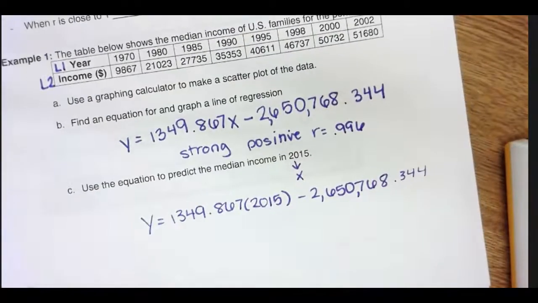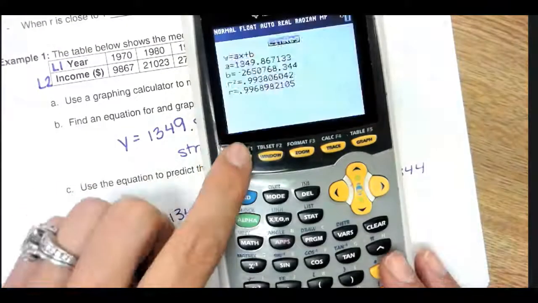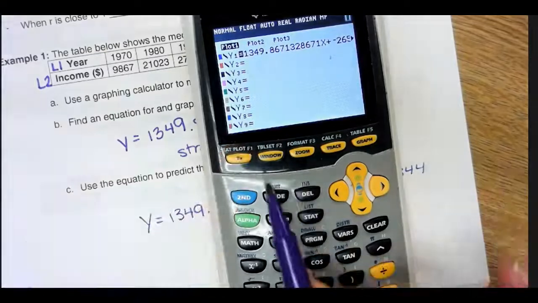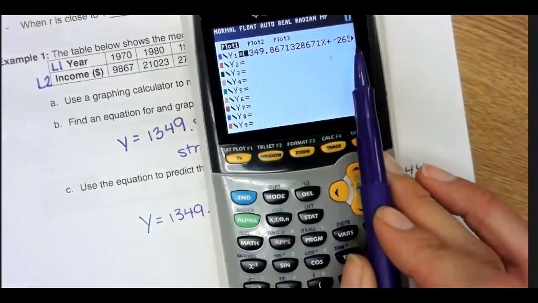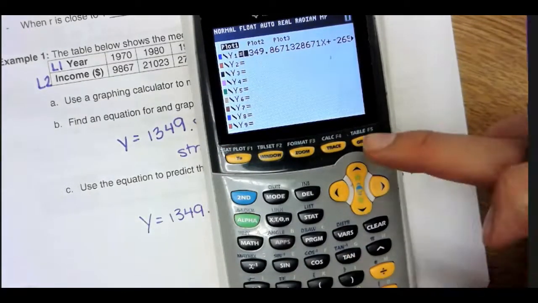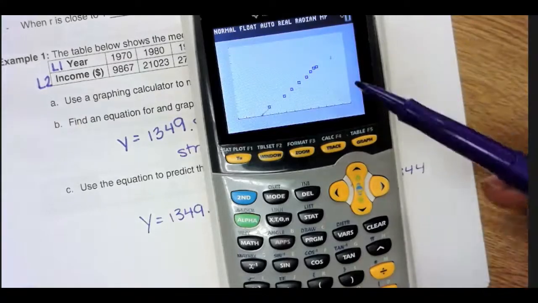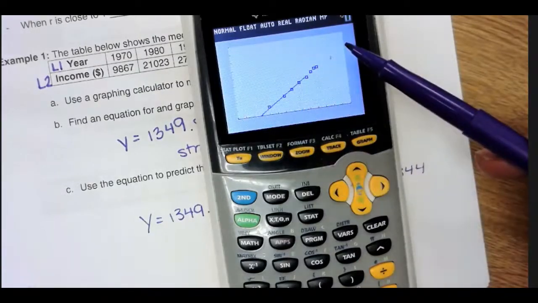But what I'm going to show you is that since we put this in our Y equals, if you go to Y equals, that equation is there. If you hit the word graph, my line is now on my graph.